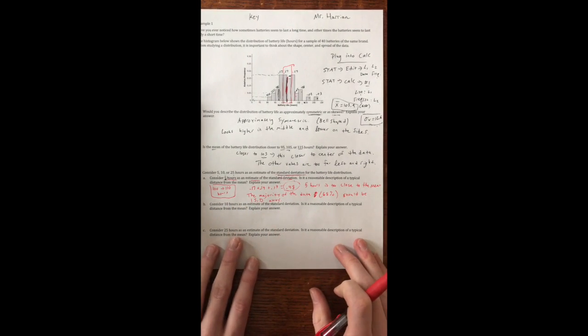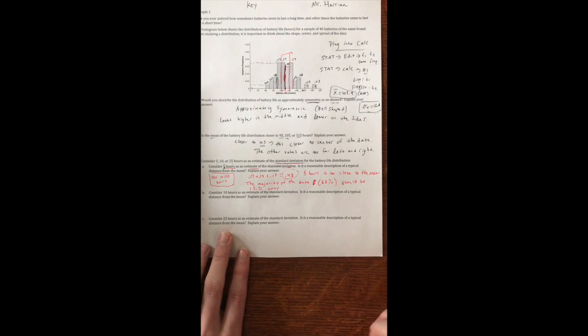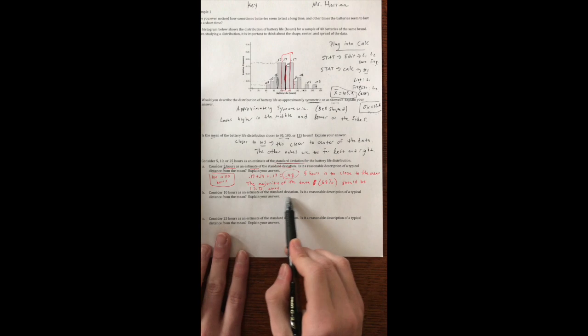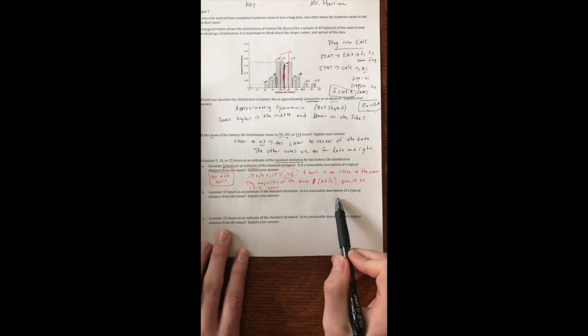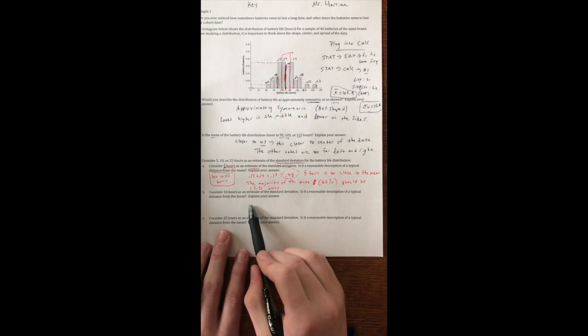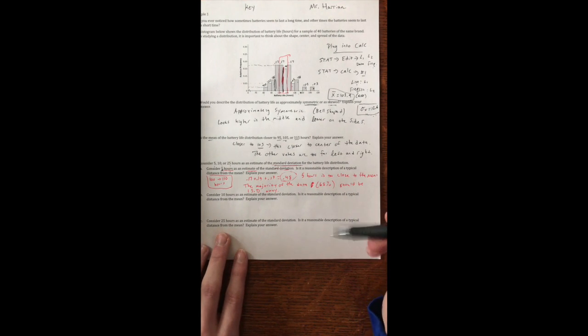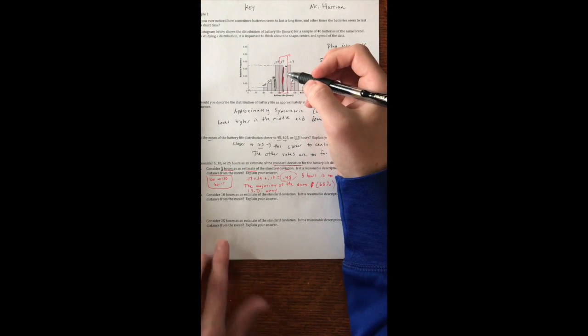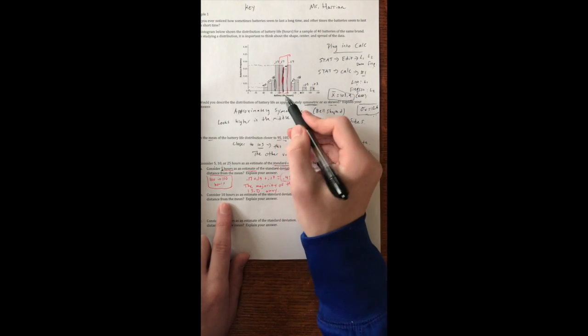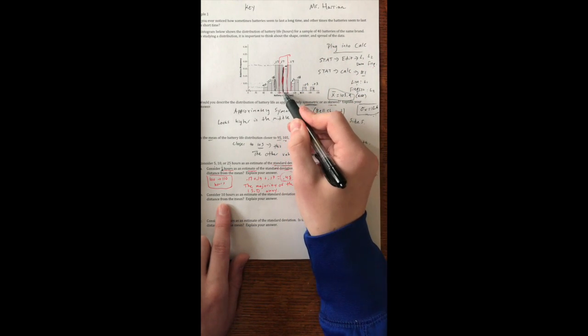If that doesn't quite make sense, hopefully it makes sense when we look at 10 hours. If we consider 10 hours as an estimate of the standard deviation, let's see if this is a reasonable amount. This is closer to the 12.6 that we got, so we're probably going to predict that it is a reasonable amount. Like we said, our mean is 105.